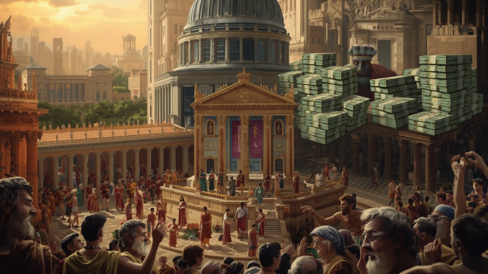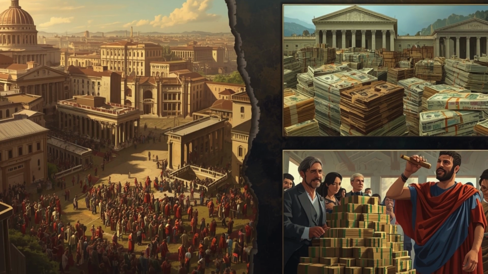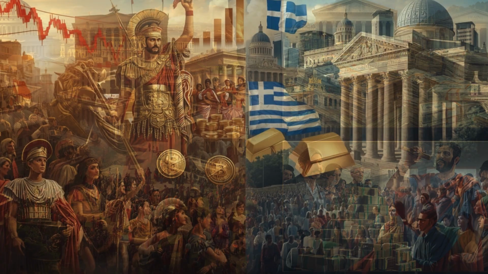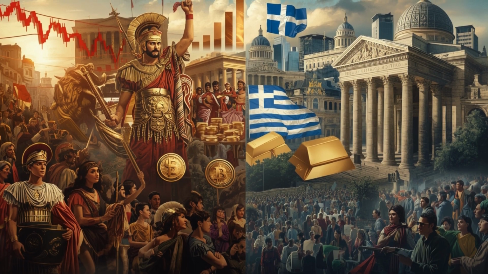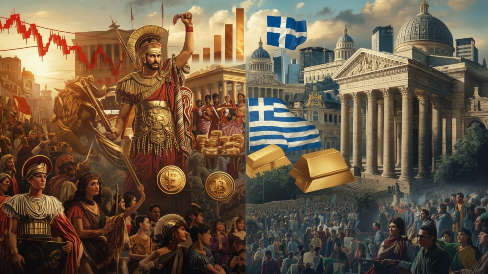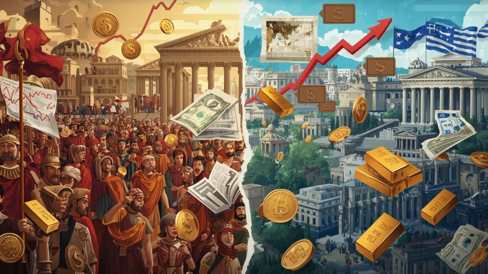The 2008 banking liquidity trap mirrors Rome's treasury crisis. Venezuela's hyperinflation is similar to its monetary collapse. Quantitative easing today resembles Rome's coinage expansion, though modern oversight prevents hyperinflation. Countries with debt-to-GDP ratios exceeding 100%, such as Greece in 2010, remind us of Rome's loss of confidence.